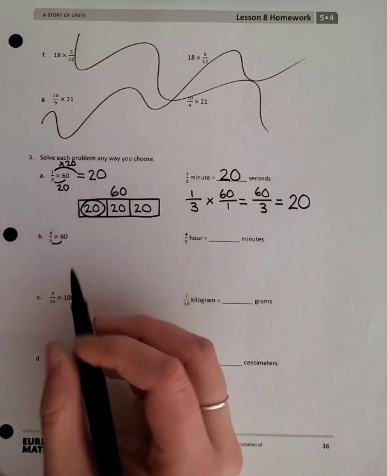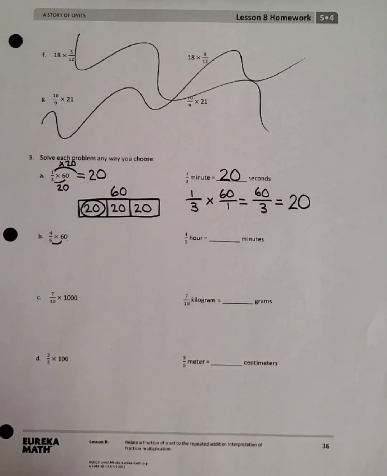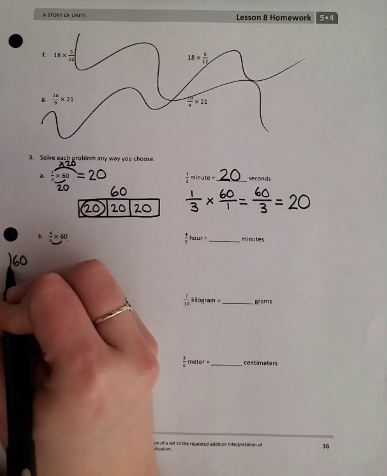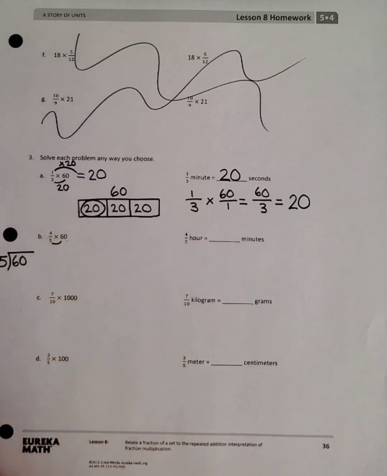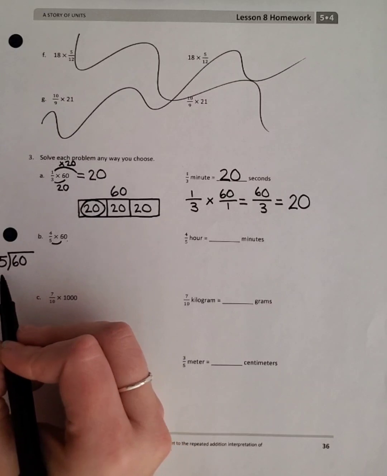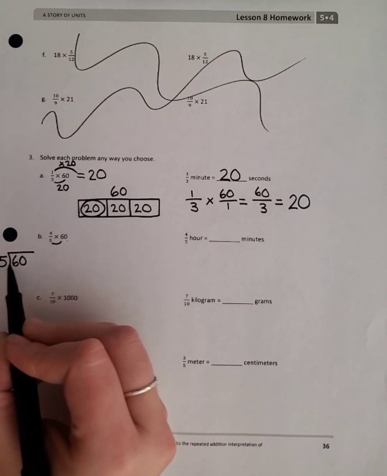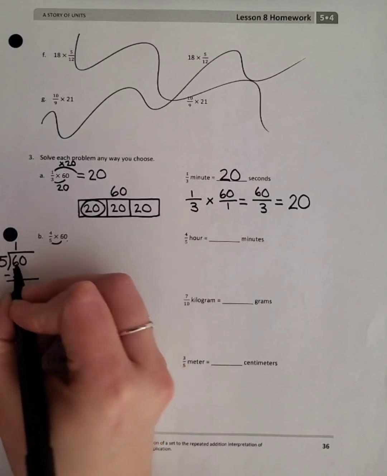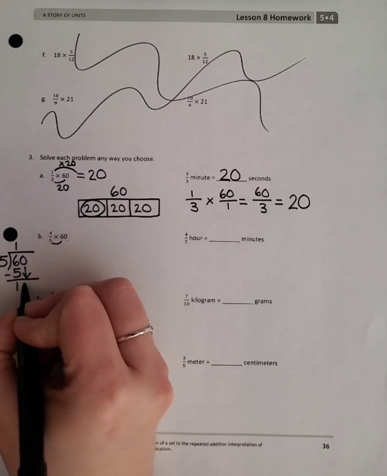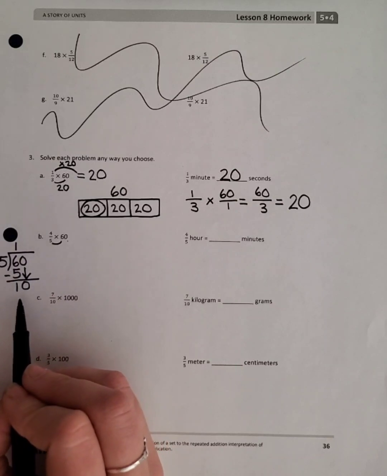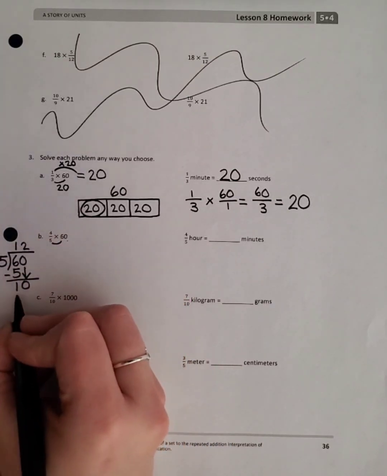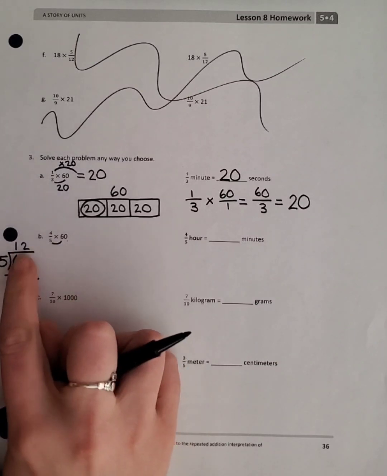The first way was 60 divided by 5. How many 5s can go into 60? We did figure this out in class today, but if you forget, you can always just put to the side 60 divided by 5. How many 5s can go into 6? 1. 6 minus 5 is 1. Bring down the 0. 5 is going into 10 twice. Or 10 divided by 5 is 2. So our answer is 12.